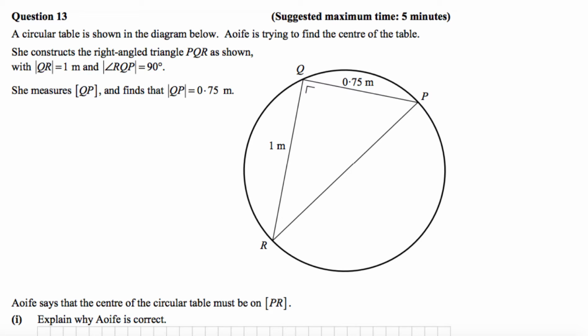So this is the 2014 Junior Cert Ordinary Level Paper 2, and we're looking at question 13. A circular table is shown in the diagram below. Aoife is trying to find the centre of the table. She constructs the right angle triangle PQR as shown, with QR equal to 1 metre and the angle RPQ equal to 90 degrees. She measures QP and finds that QP is 0.75 metres.